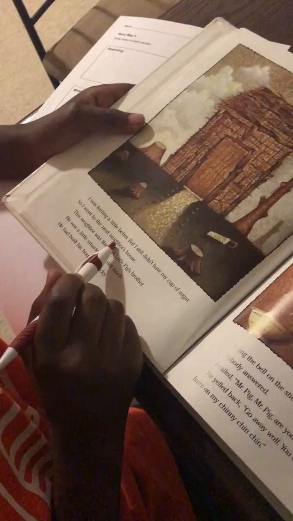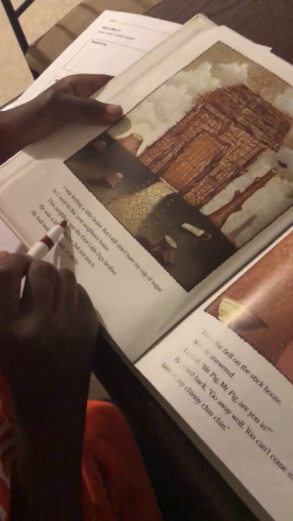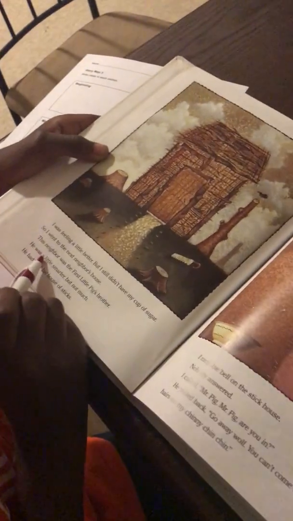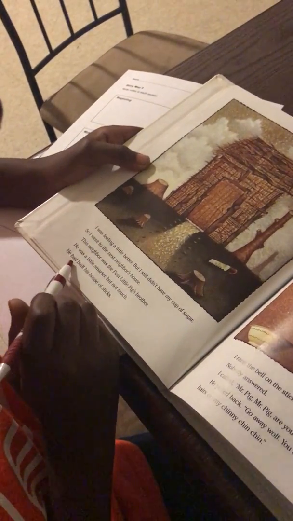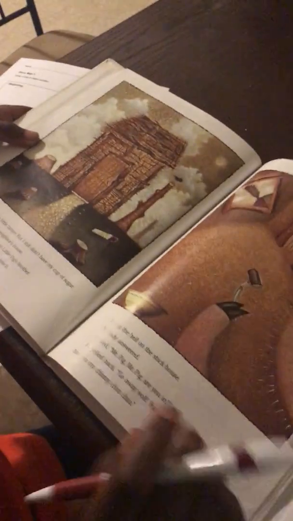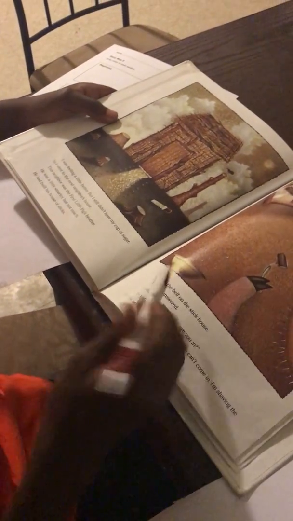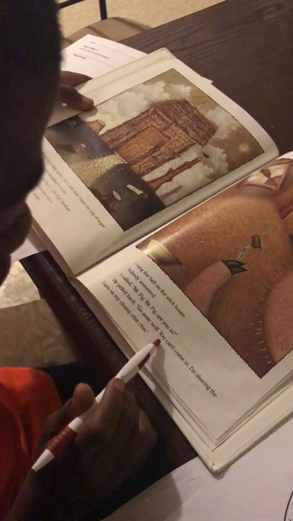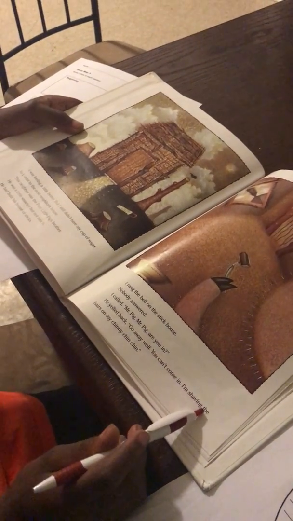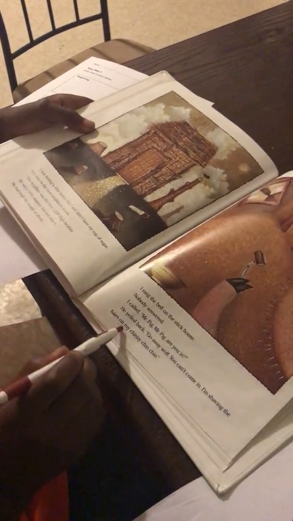So I went to the next neighbor's house. This neighbor was the first little pig's brother. He was a little smarter, but not much. He built his house out of sticks. I rang the bell on the stick house. Nobody answered. I called, Mr. Pig, are you in? He yelled back, go away, wolf. You can't come in. I'm shaving. I'm shaving the hairs off my chinny chin chin.